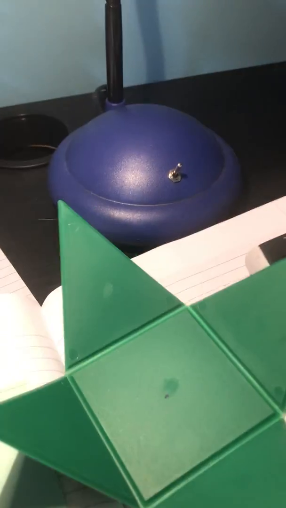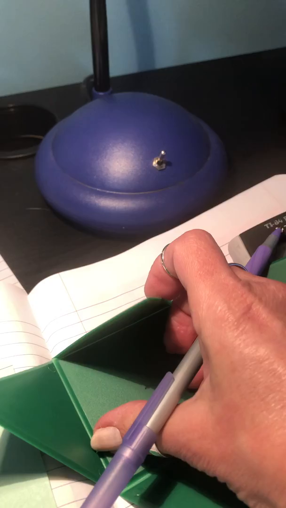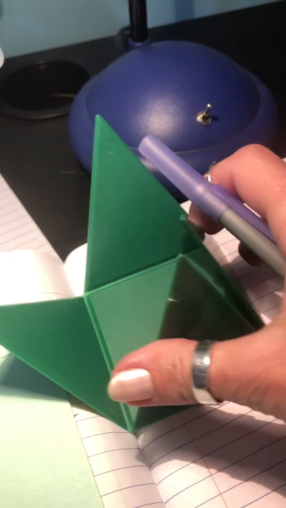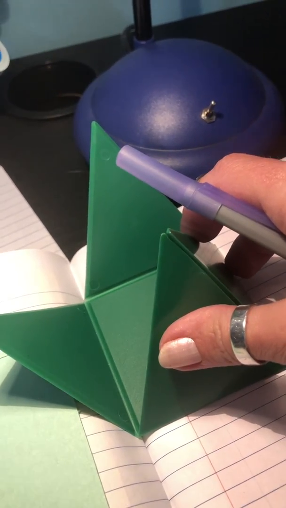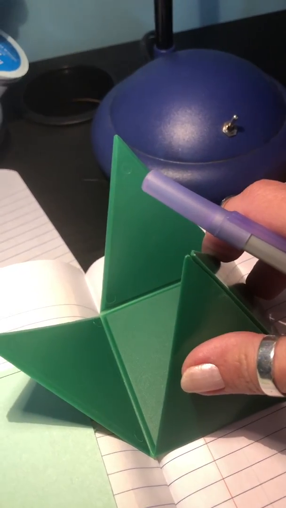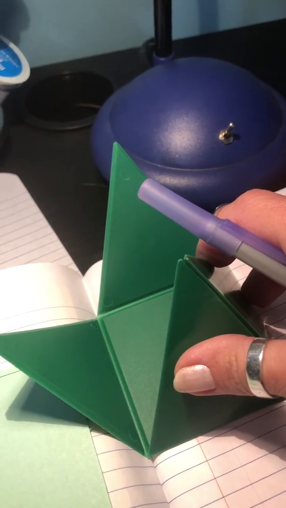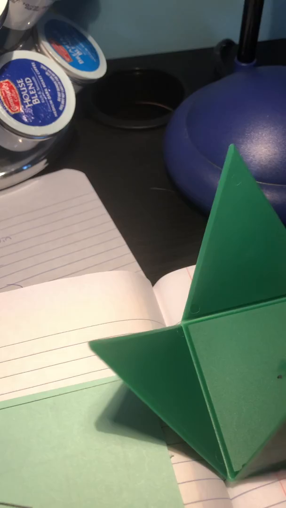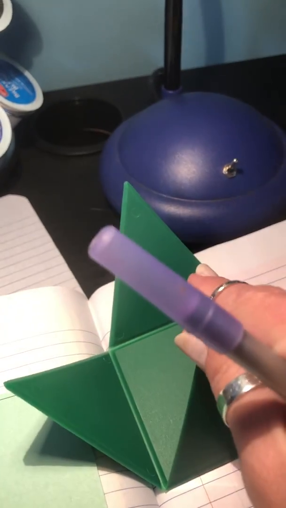And if you look over here, this triangle and this triangle and this triangle, they all come up and meet in an exact point, right? So when I put it back in my plastic cube over here, it all comes together. So that means they are all exactly the same height.